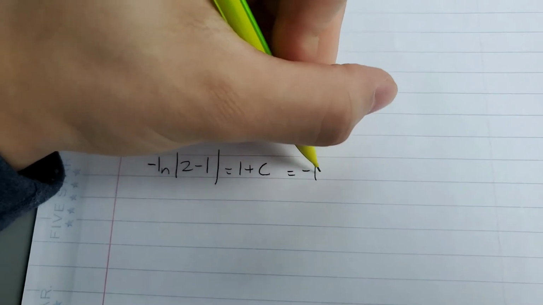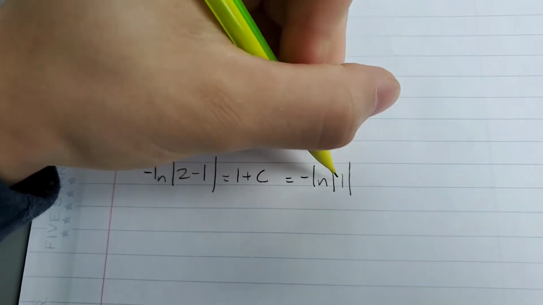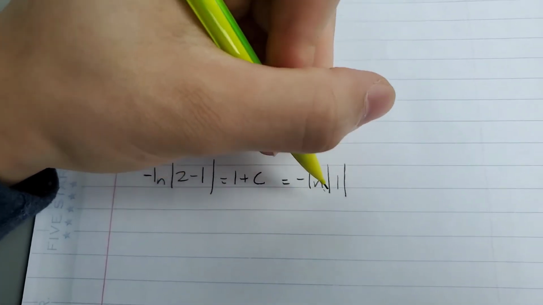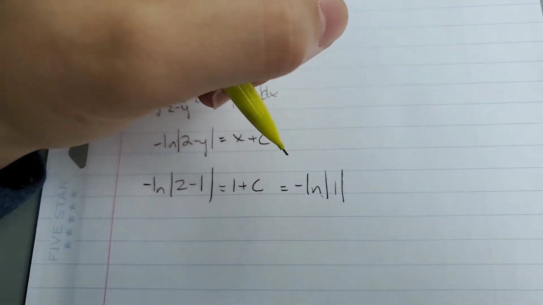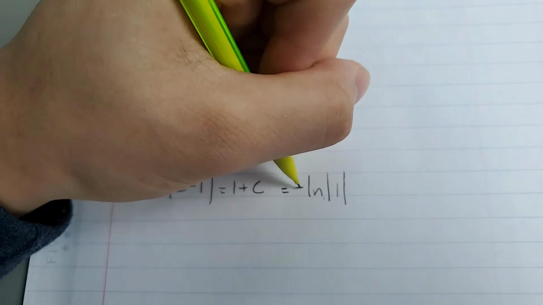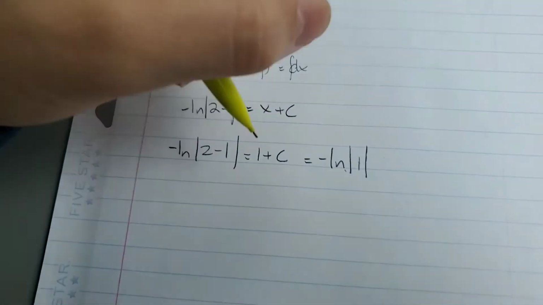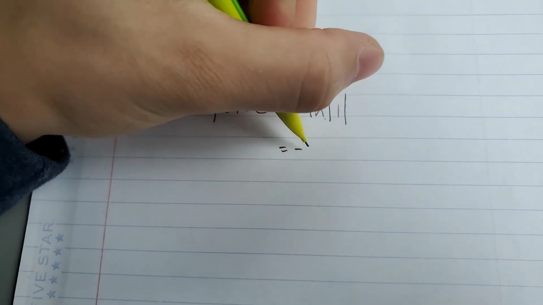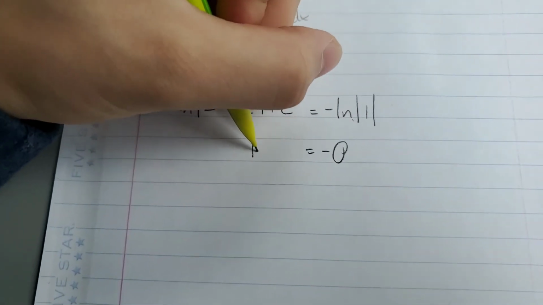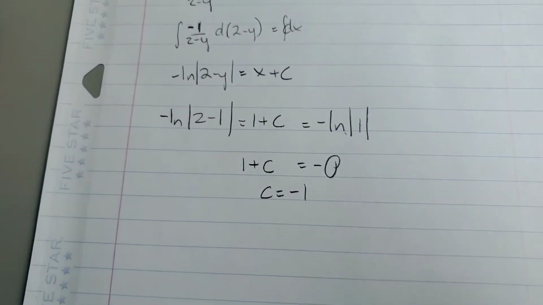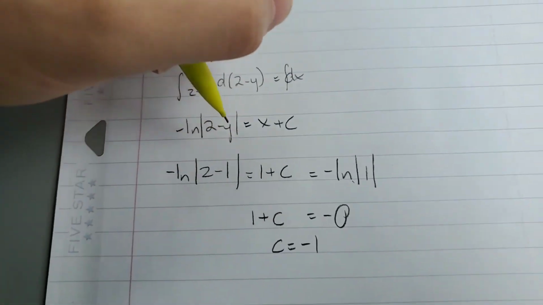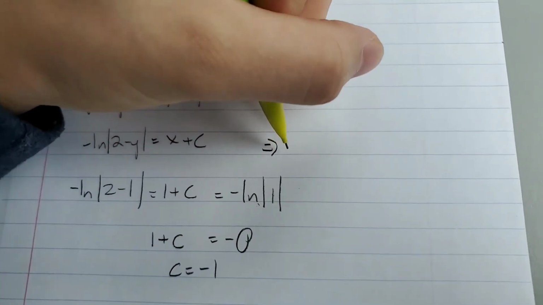And that's going to be negative ln of 1. So that's e to the something equals 1. That something is going to be 0. So I'm going to have negative 0 equals 1 plus c. C equals negative 1. So now we've solved this over here. We know what our c is.